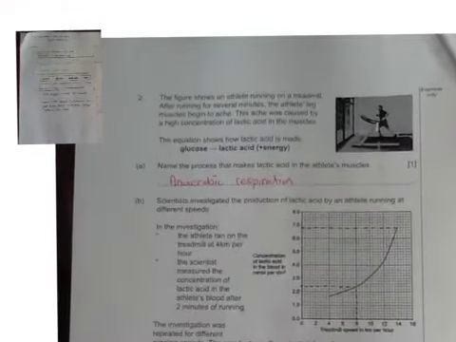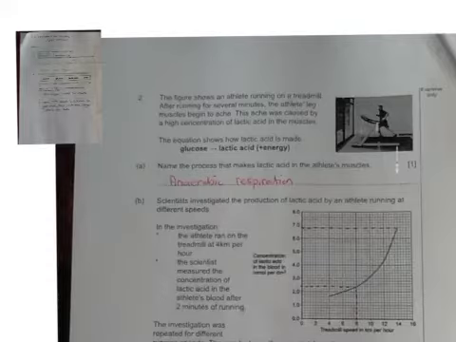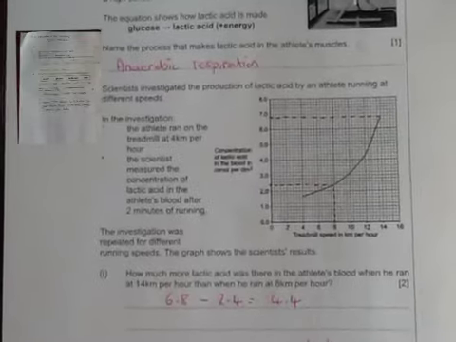The figure shows someone running on a treadmill. The ache was caused by a high concentration of lactic acid. The equation is glucose, there's no oxygen, so this is anaerobic respiration. Anaerobic respiration is where there's no oxygen available, well, not enough oxygen available, and then you release that lactic acid as a waste product, which can be painful if it builds up.